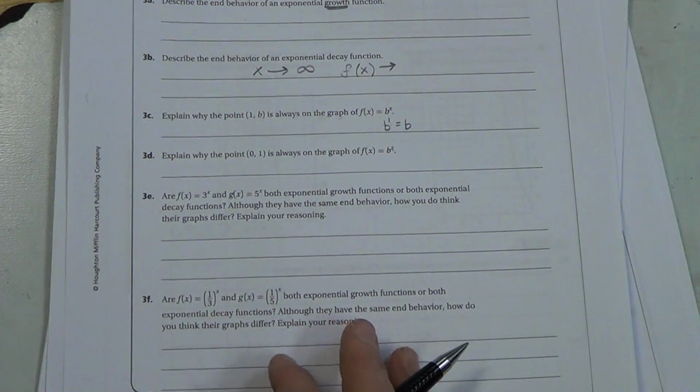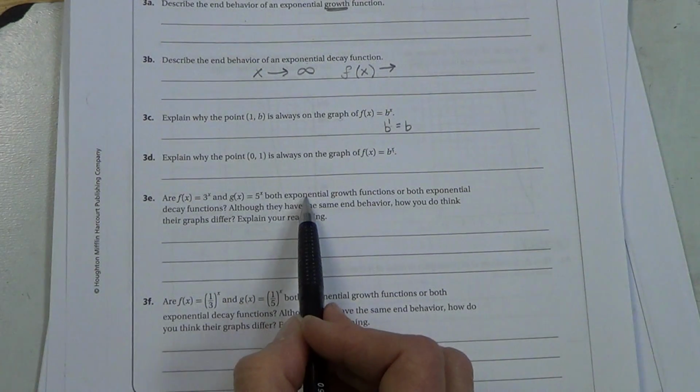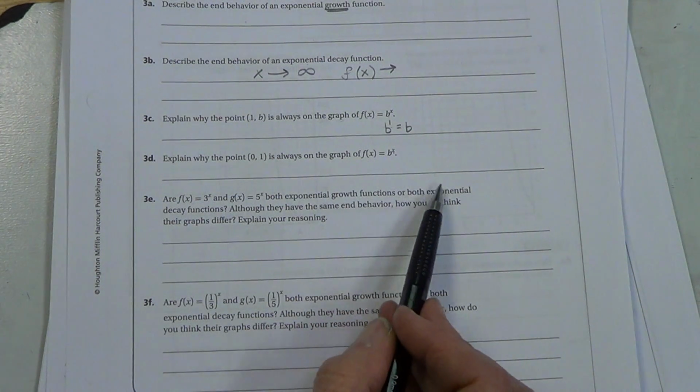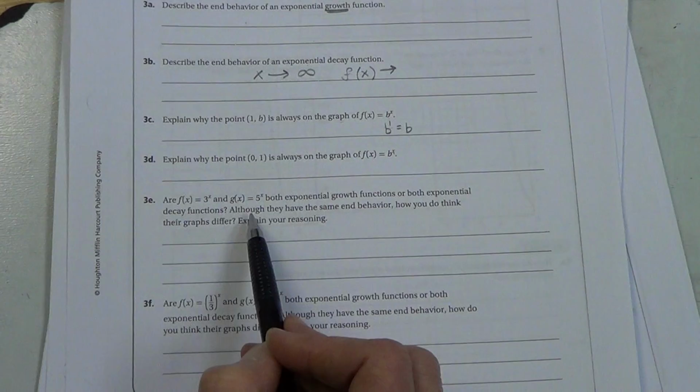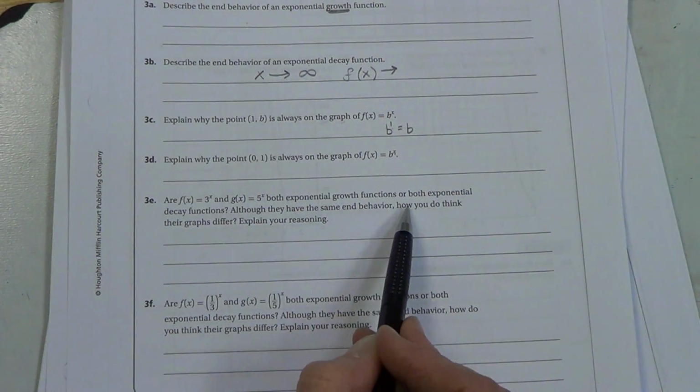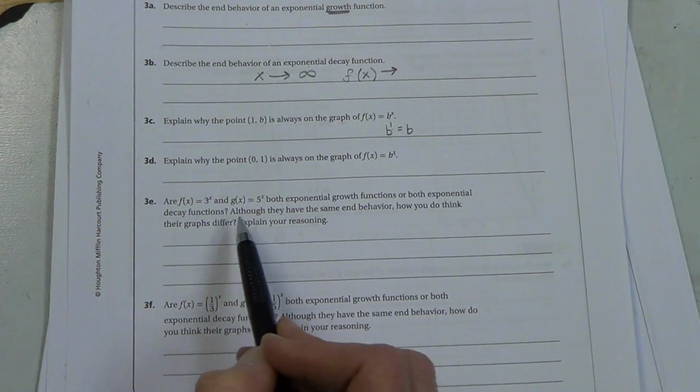Okay, are 3 to the x and 5 to the x both exponential growth functions or both exponential decay functions? Although they have the same end behavior, how do you think their graphs differ? Explain your reasoning.